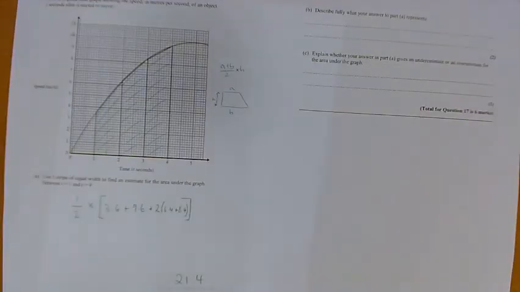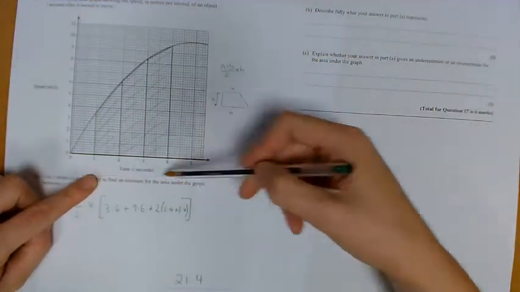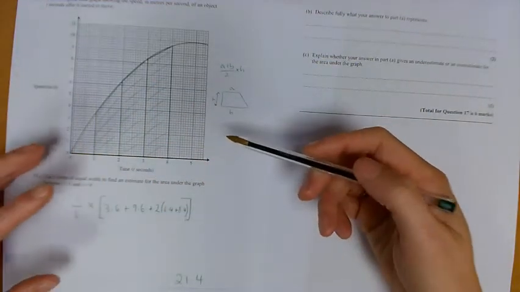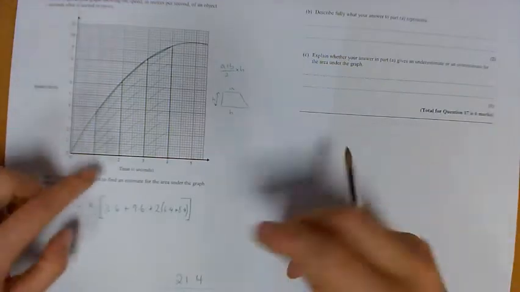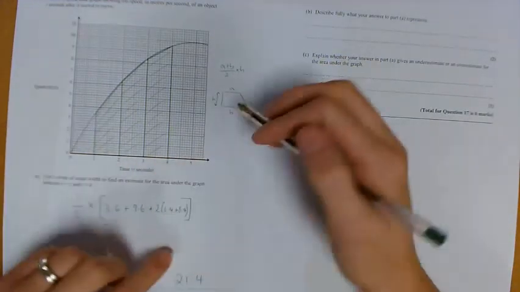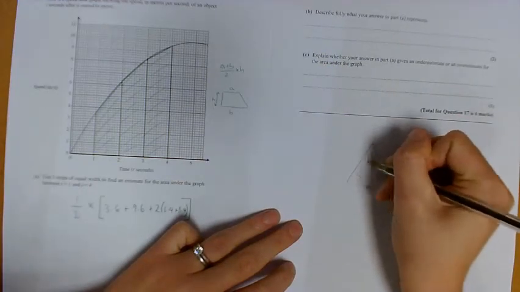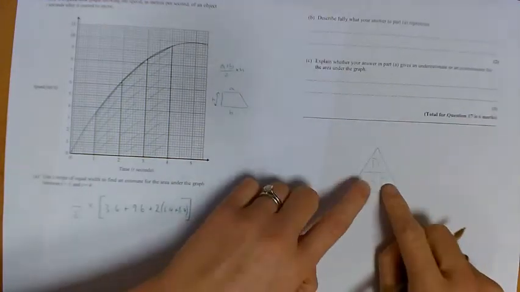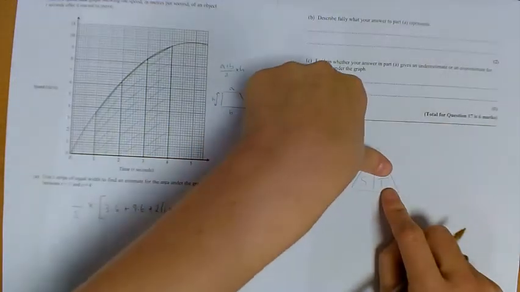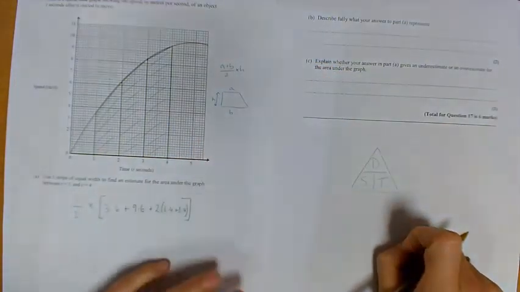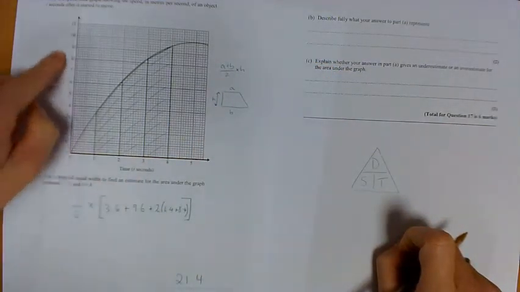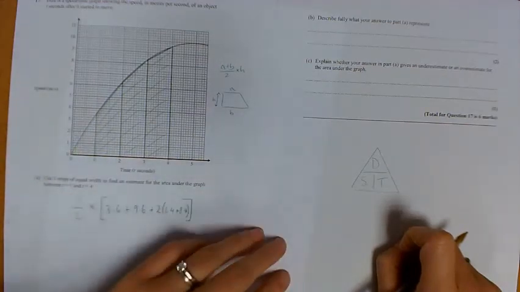Now we're told to describe fully what our answer to part A represents. Now, the way I make most sense of this is that we had a speed time graph and we found the area. Now, area is normally base times height. So if you think about time multiplied by speed, have a think about your speed, distance, time triangle. If you're doing speed multiplied by time, what you're finding is the distance. So it makes sense that doing a time multiplied by a speed, the area is going to be the distance.